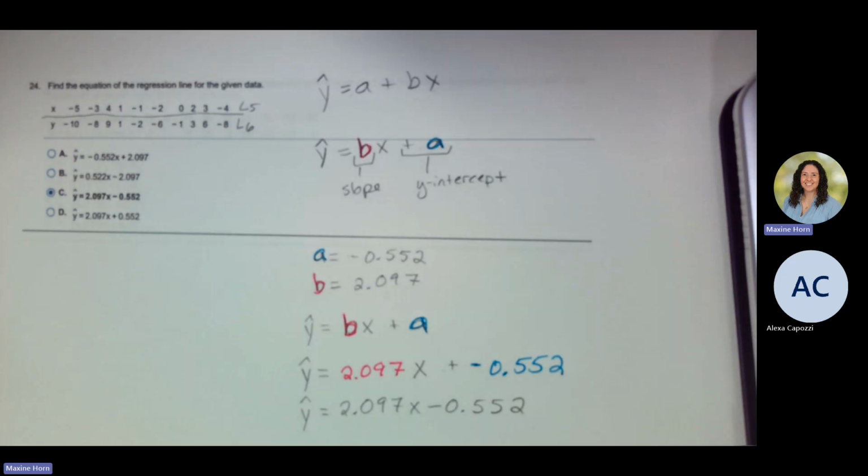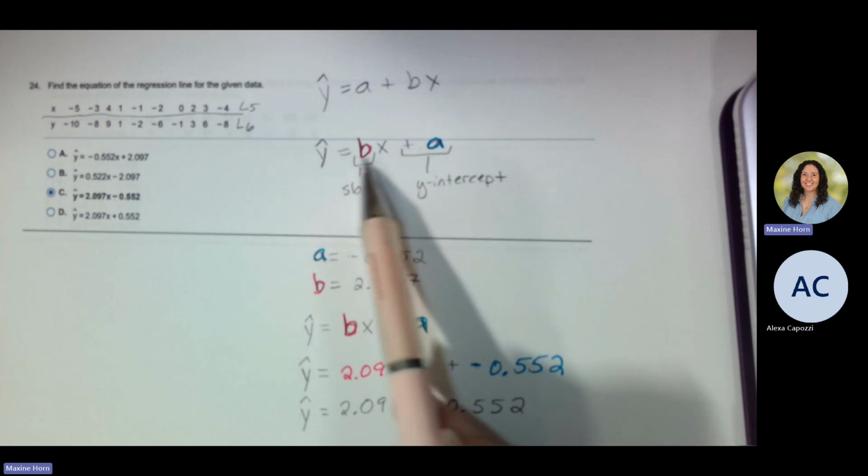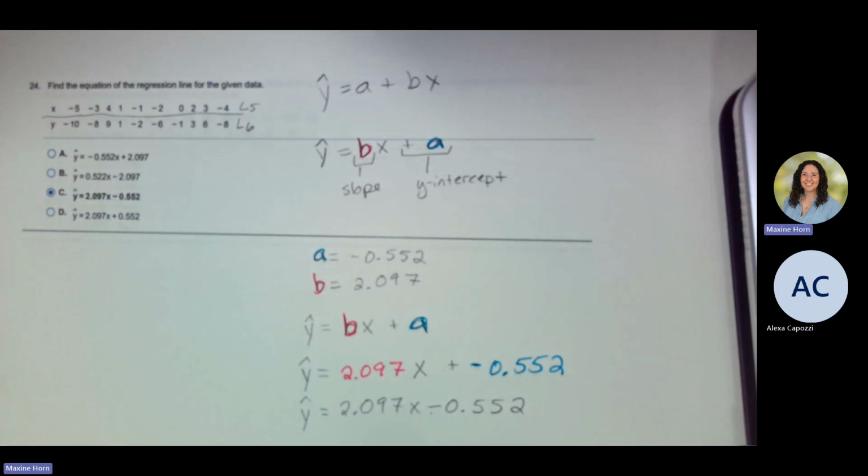We're almost done, guys. So if you add a negative number, that's the same as subtracting, right? That's why we have a negative here, okay? So I feel like a lot of times people confuse the order because it gives you the a plus bx, but just remember the bx has to go first. So whatever the b value is, that has to go first, okay?